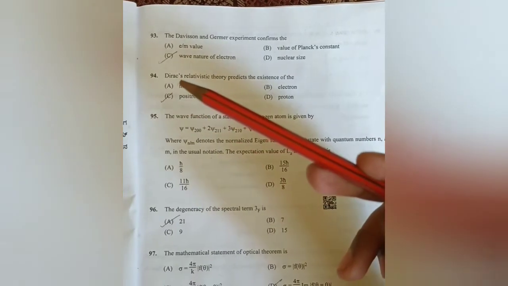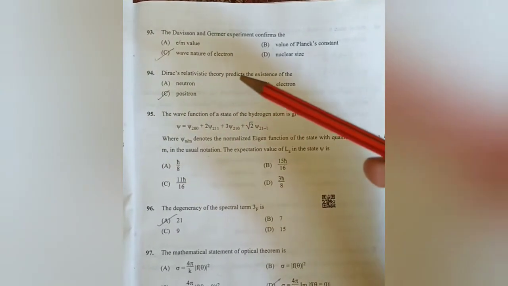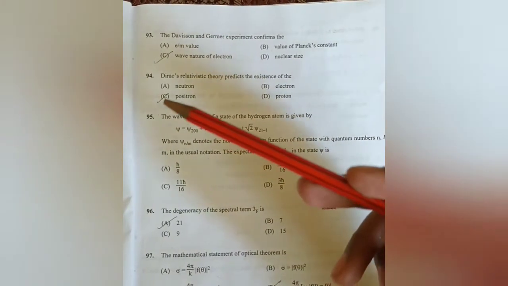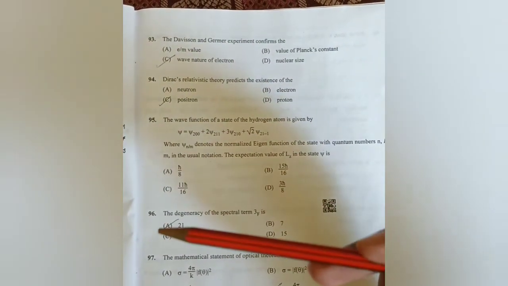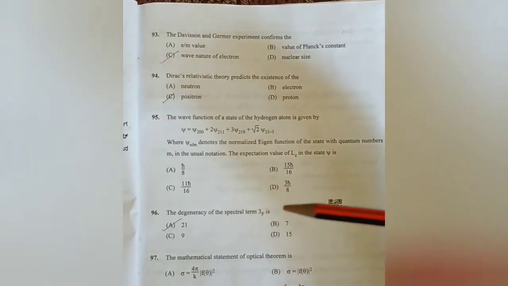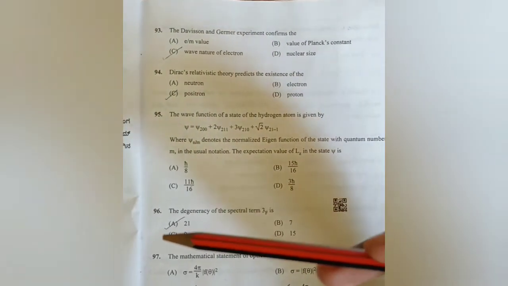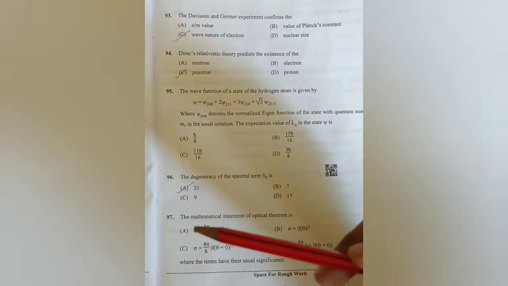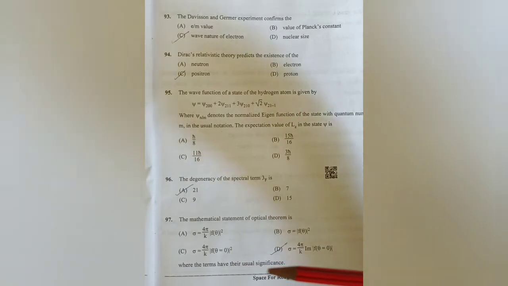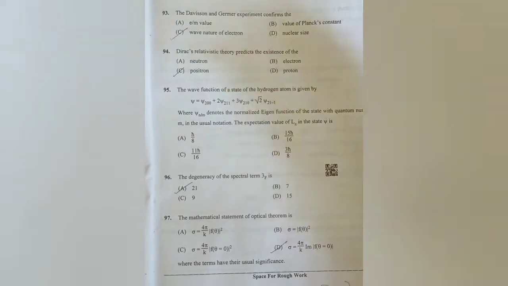Question number 94. Dirac's relativistic theory predicts the existence of the positron. So option C is the right answer. Question number 96. The degeneracy of the spectral term 3F is. The right answer is option A, 21. Question number 97. The mathematical statement of optical theorem is, where the terms have their usual significance. The right answer is option D.